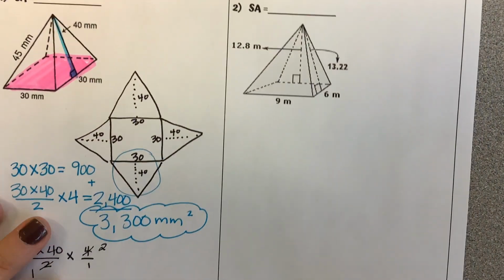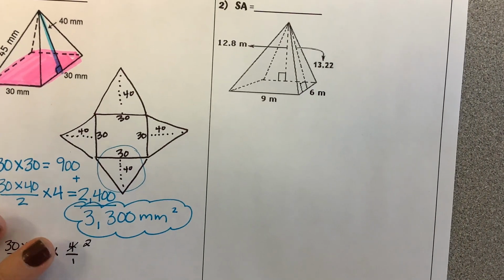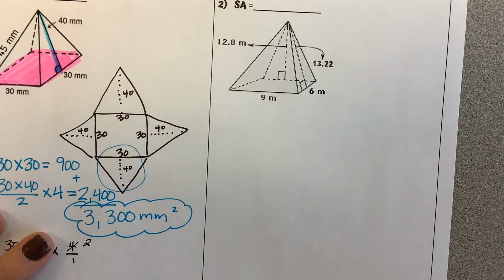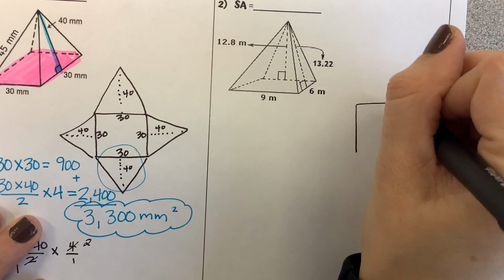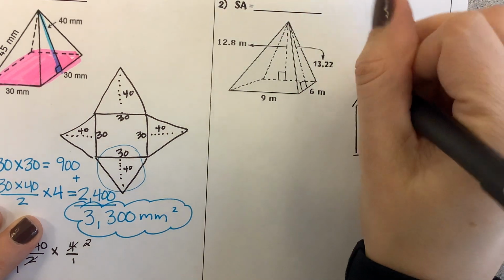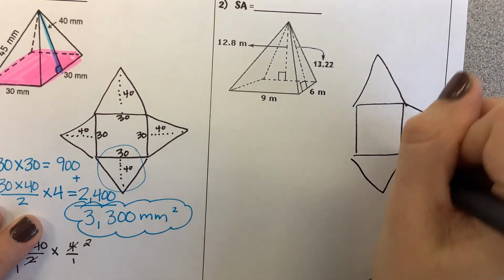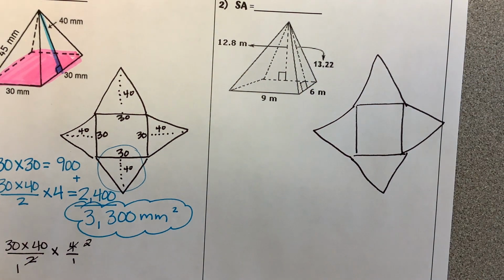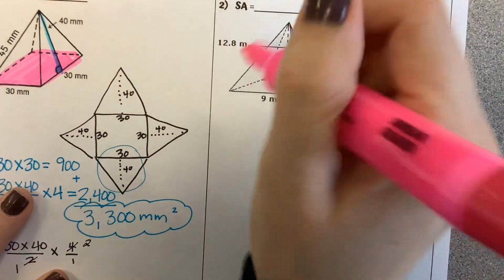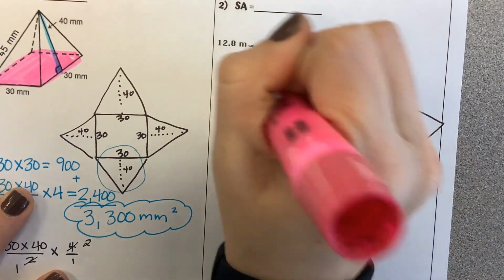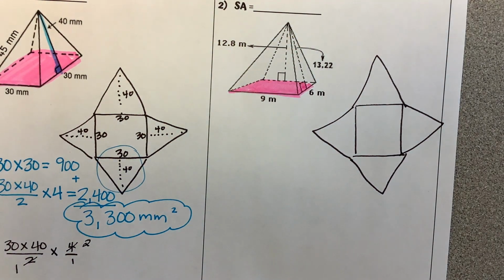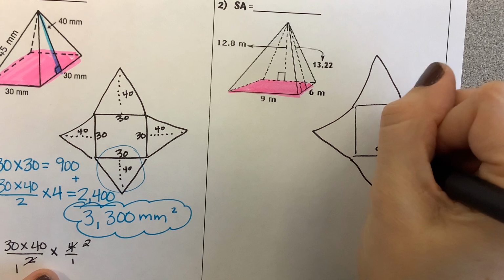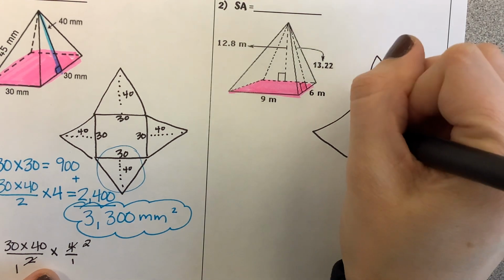Let's try another one. Number 2. So again, if you want to think about this as a net, we know it has either a rectangle or square base and the triangle sides. So for our base, in this instance, there's 2 different side lengths. So we have a rectangle. We have 9 by 6, 9 by 6.